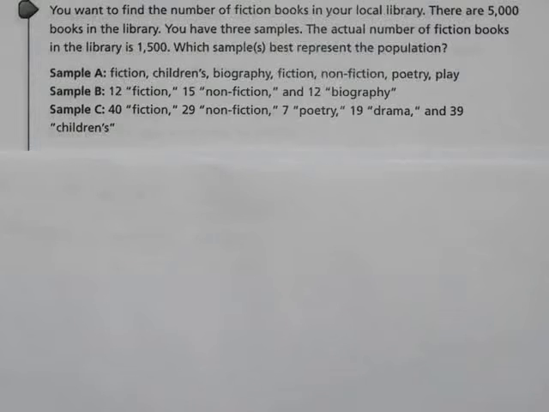In this video, we're going to try and figure out which of a given sample best matches the actual population. So let's read the problem. You want to find the number of fiction books in your local library. There are 5,000 books in the library. You have 3 samples. The actual number of fiction books in the library is 1,500. Which sample best represents the population?